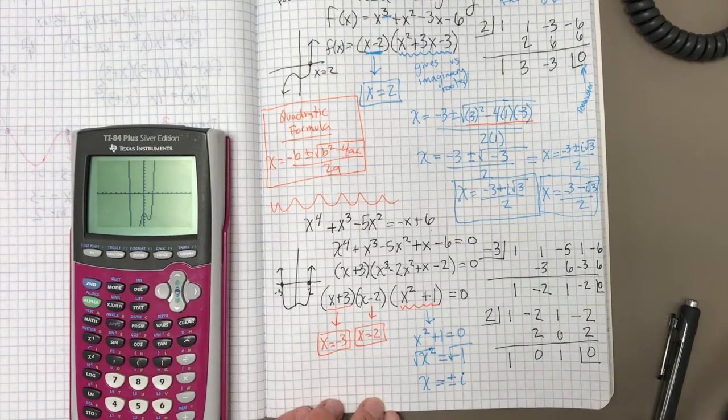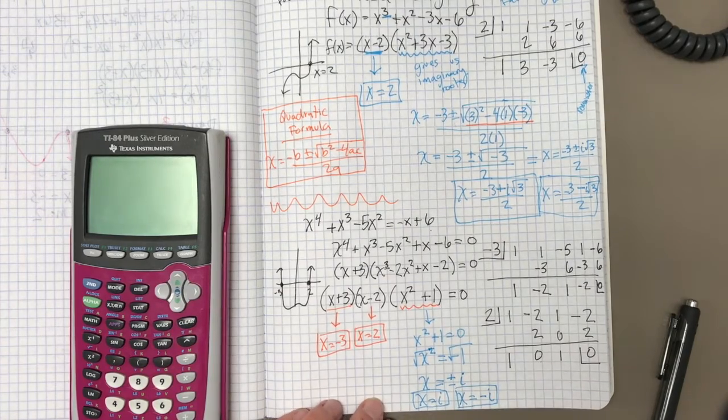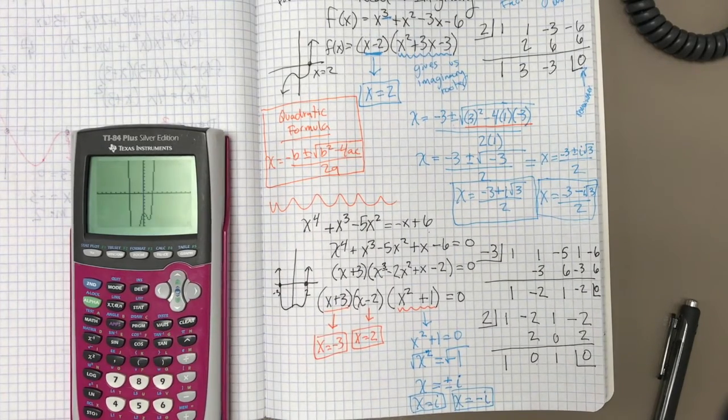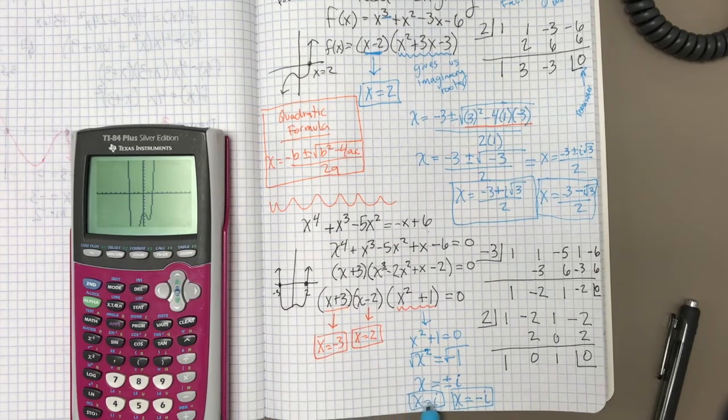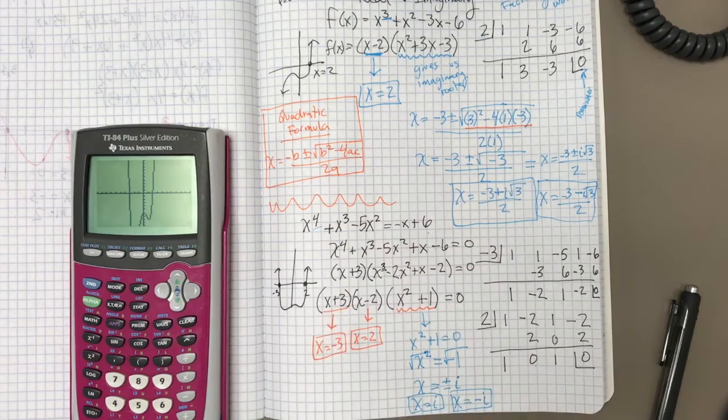So I've got another 0 at x equals i and x equals negative i. So here on my graph, I've got 1, 2, 3, 4 zeros, and my degree is 4. So everything is accounted for.